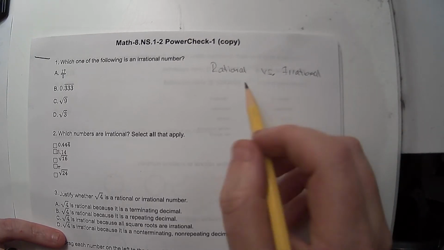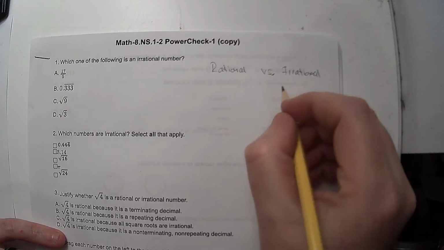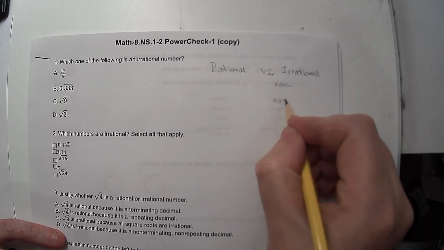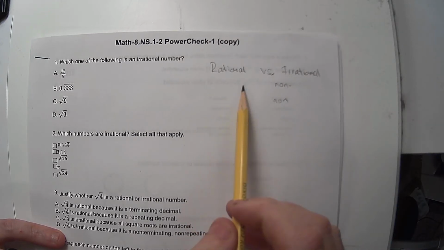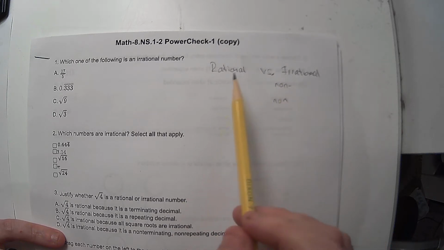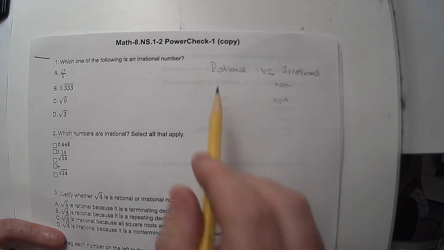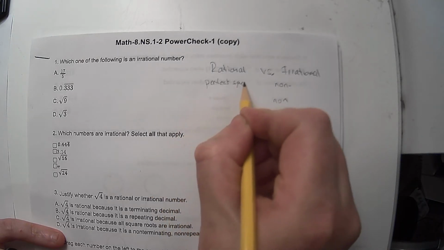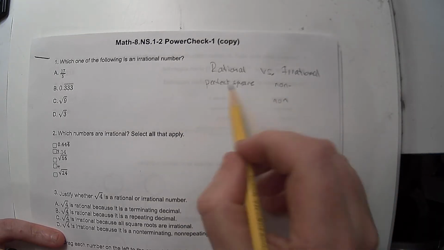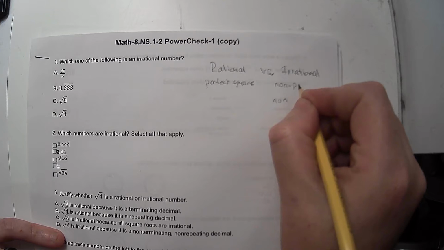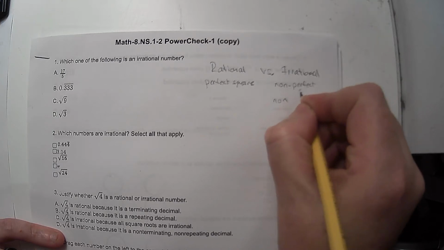Alright, so to start off with, we're basically going to add one word to this irrational column over here, and that's going to be "non." We're just going to repeat that over and over again. Basically, whatever a rational number is, if you're looking for the irrational version, it is the non-version of whatever rational is. So, for instance, for rational numbers, we're going to start off with those being a perfect square. If we know that rational is a perfect square, we're going to come over here and say that irrational is a non-perfect square.